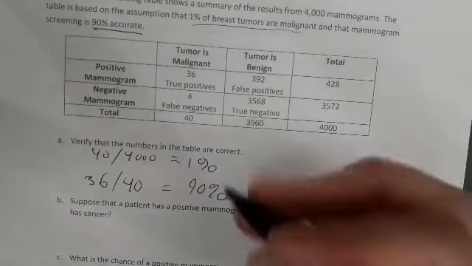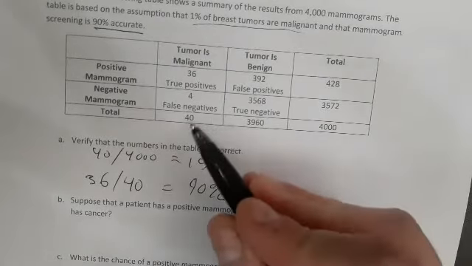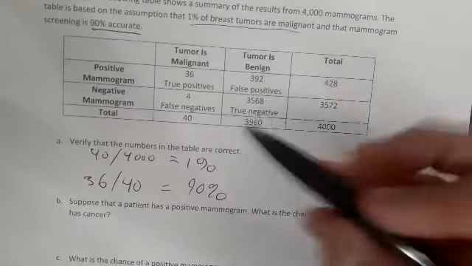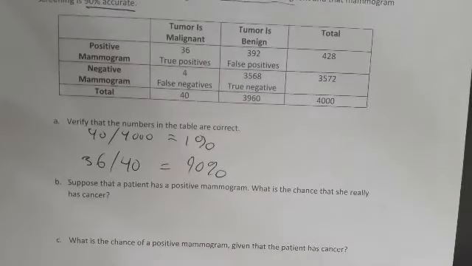So this is out of the total. How many actually have it? And this is out of how many actually have it, is it going to detect? Okay, so if you step back and hear this, you're like, oh, this test is 90% accurate. Sounds pretty good. So what does that mean though?